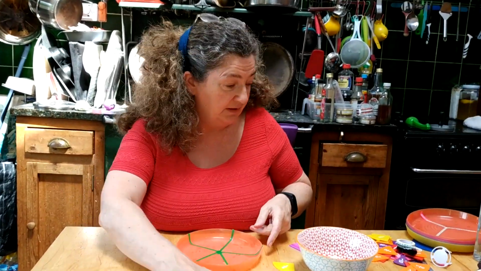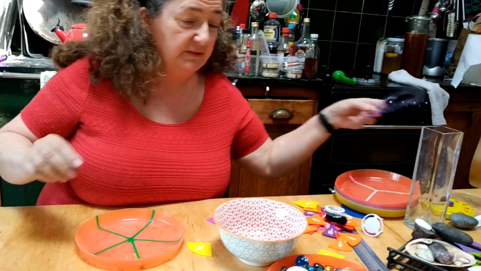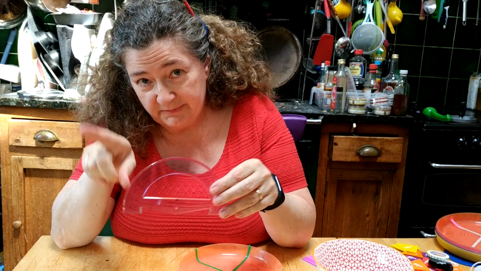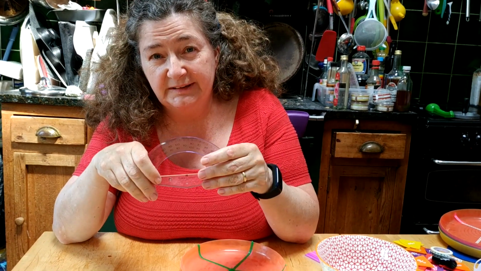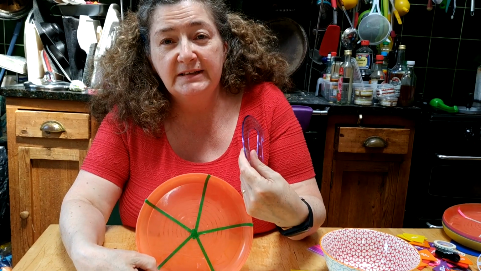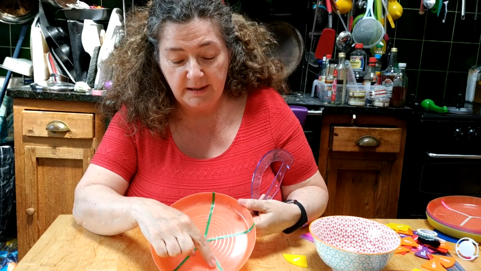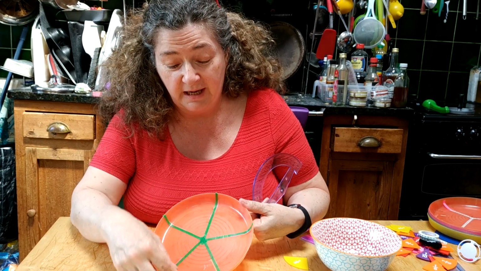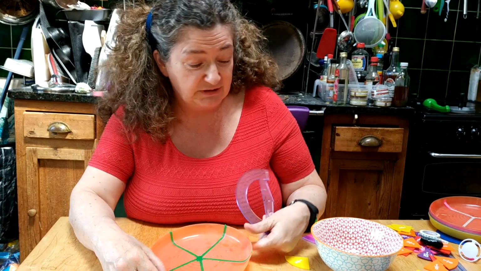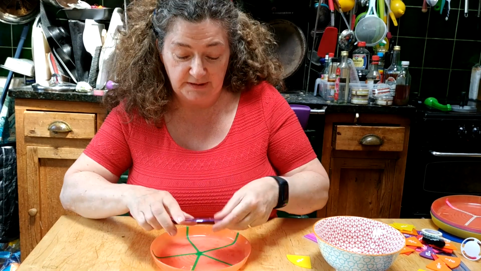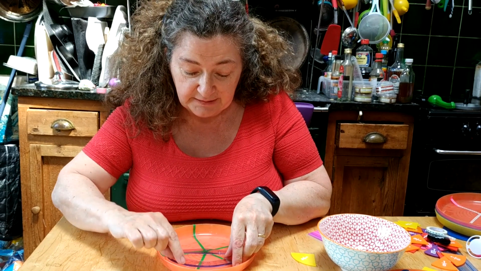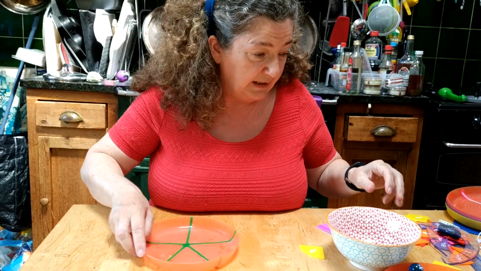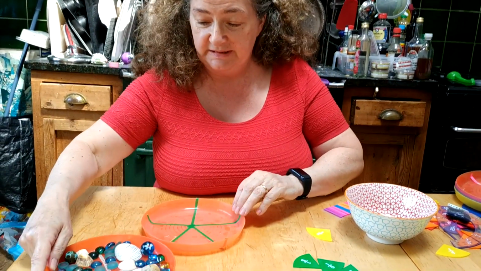You may not have a fraction set, but you've probably got one of these, a protractor. If you remember that all the way around a circle it has 360 degrees, then if you're going to make your circle into fifths like this, each little section of your pie is going to have 360 divided by 5. And as it happens, that turns out to be 72 degrees. So you could use your protractor, put it down, and measure an angle of 72 degrees and get your fifths that way.